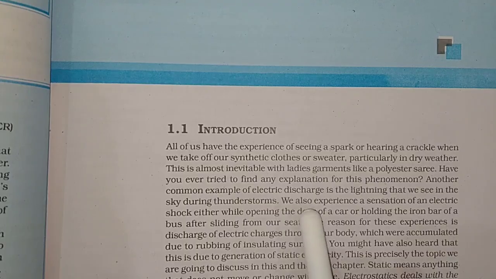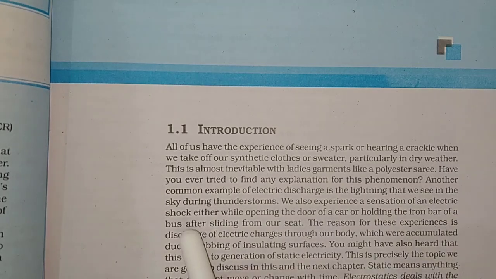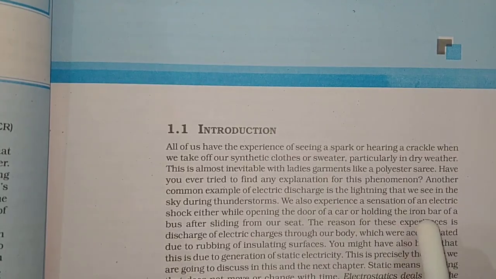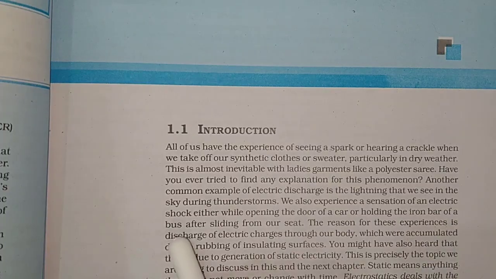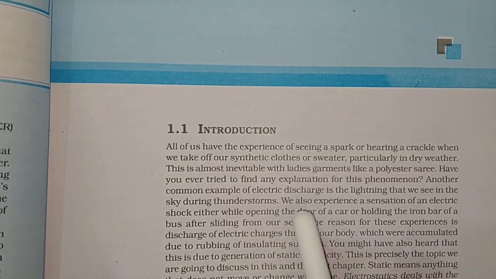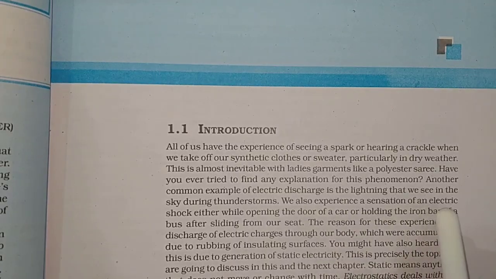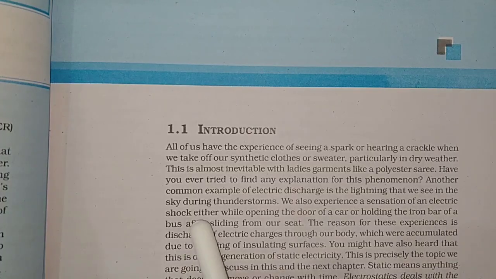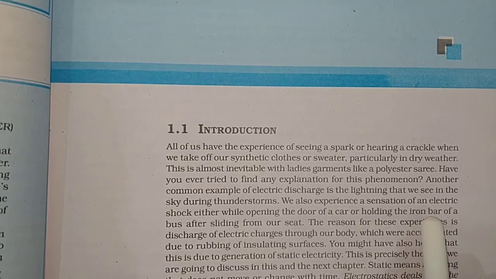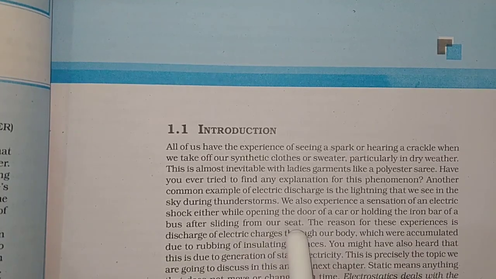Now here we also experience a sensation of an electric shock either while opening the door of a car or holding the iron bar of a bus after sliding from our seat. See here, we also experience a sensation of an electric shock either while opening the door of a car or holding the iron bar of a bus after sliding from our seat.